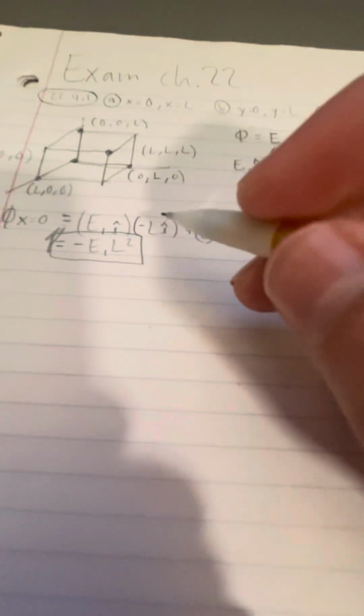Okay. And then for x equals L, since we're now taking the largest value, we're going in the positive x direction.